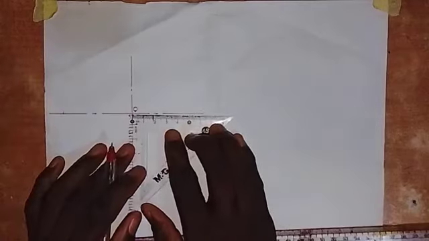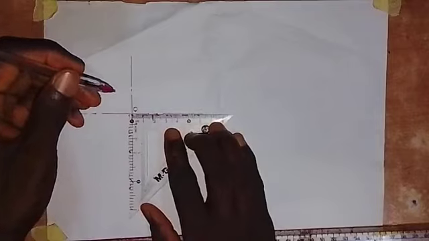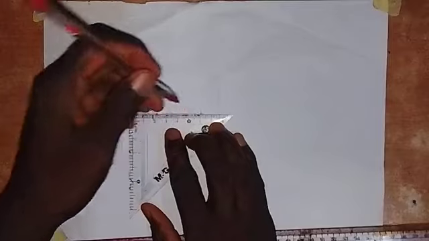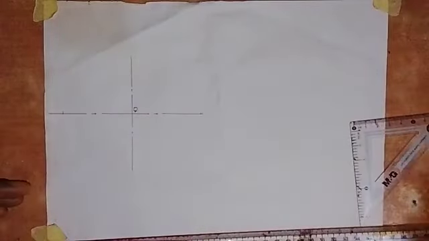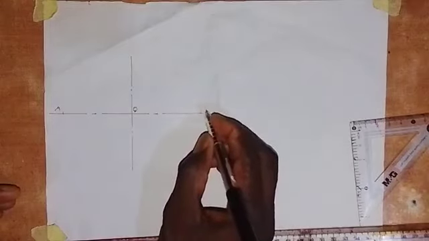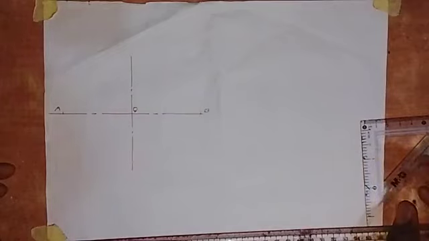Then we take 60 millimeters from this point O to the right side. So here we have a point 60 millimeters away from point O. We label this point A, and this point here we call point B. So AB is 120 millimeters, which is the major axis that we are given.